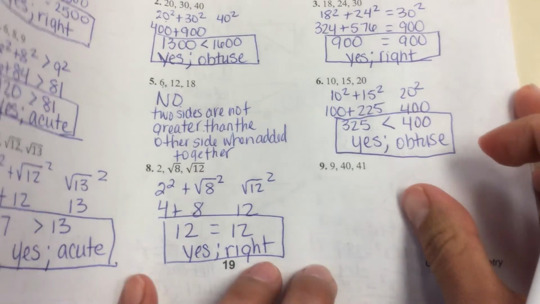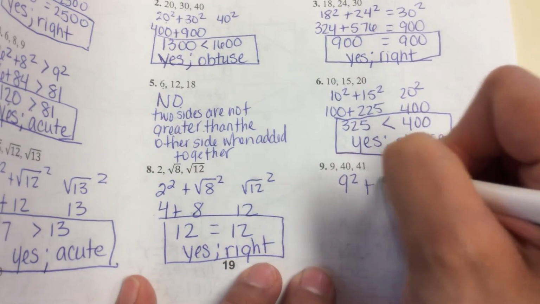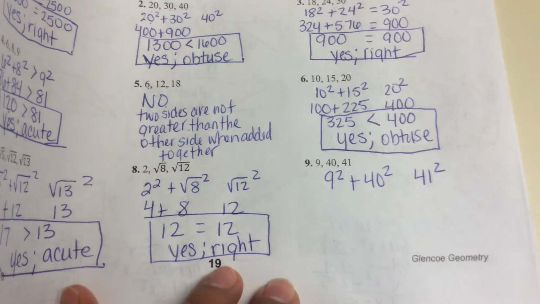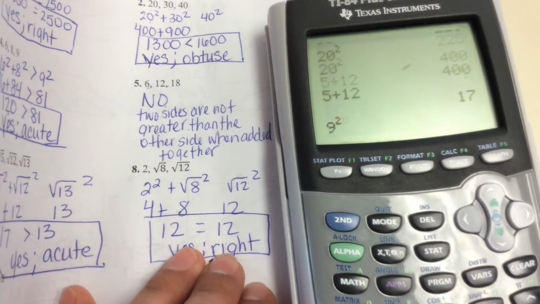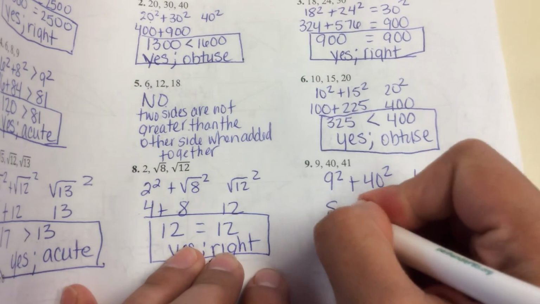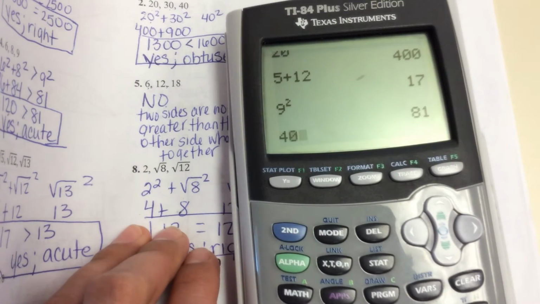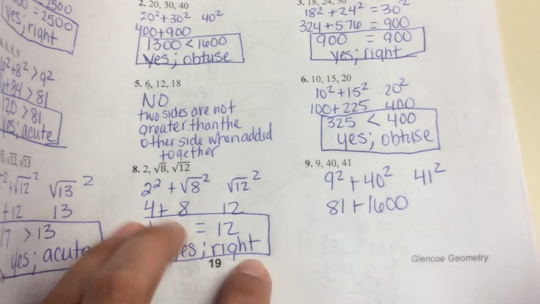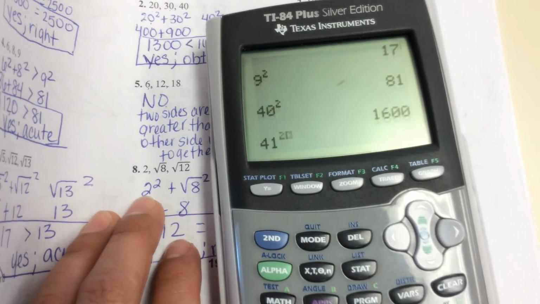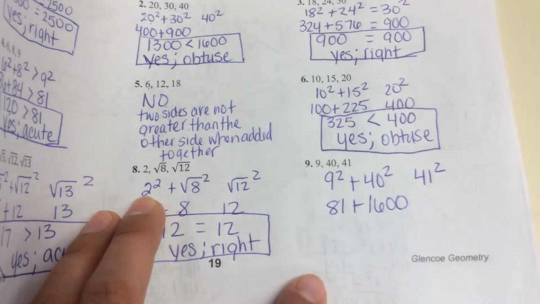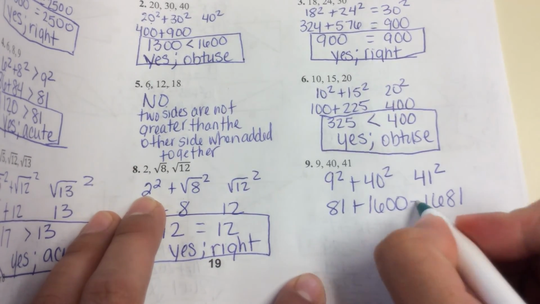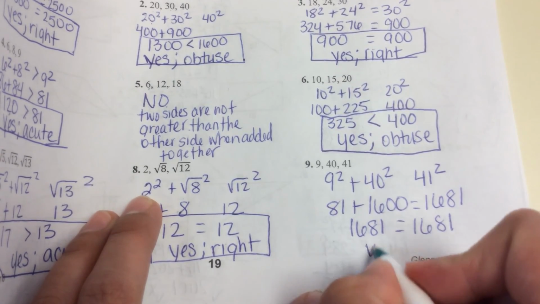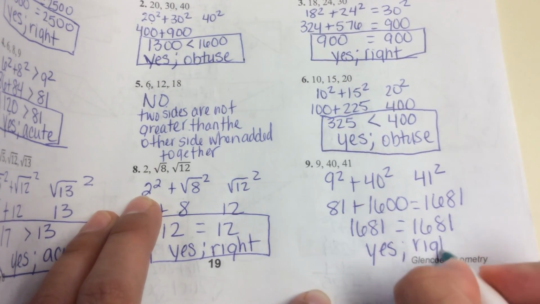Number 9. You have 9 squared plus 40 squared, compared to 41 squared. 9 squared gives you 81, plus 40 squared gives you 1600. 41 squared gives you 1681. Obviously, 1681 is equal to 1681. Therefore, you have yes, and it is a right triangle.